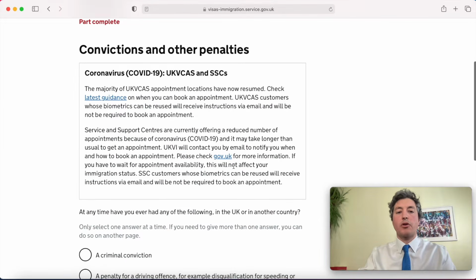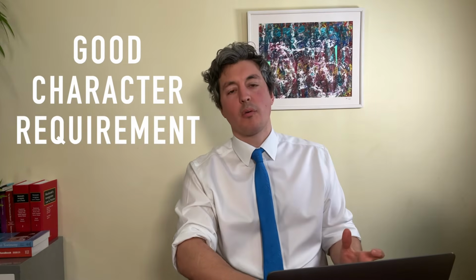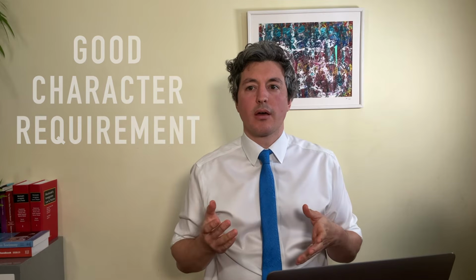And then we get to the section on convictions and other penalties. This is essentially the good character requirement. The Home Office have a requirement that if you've got serious criminality or convictions, then that will prevent you from becoming a British citizen.